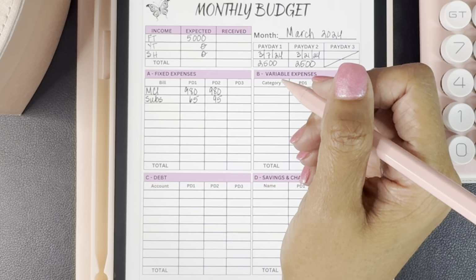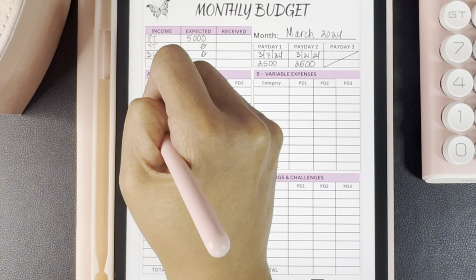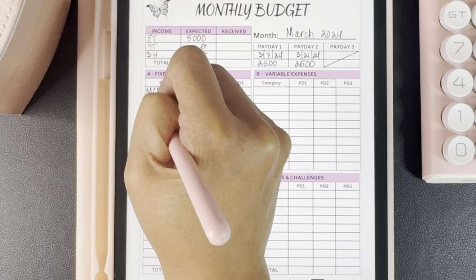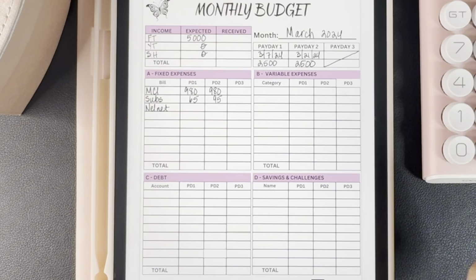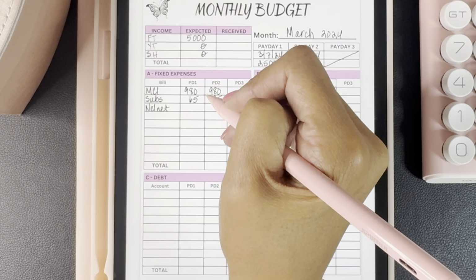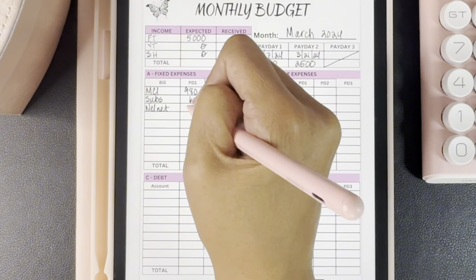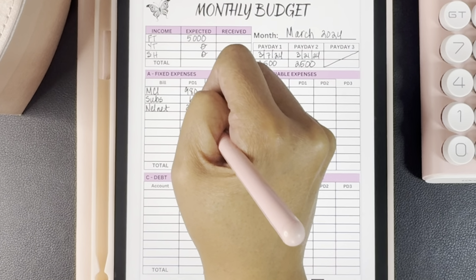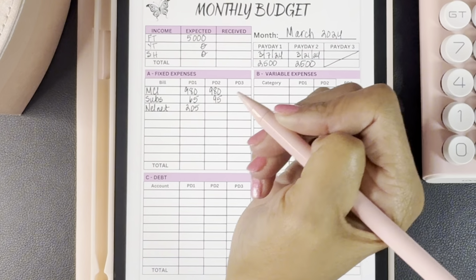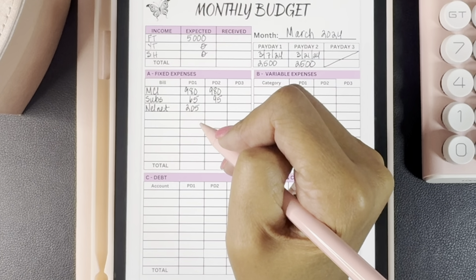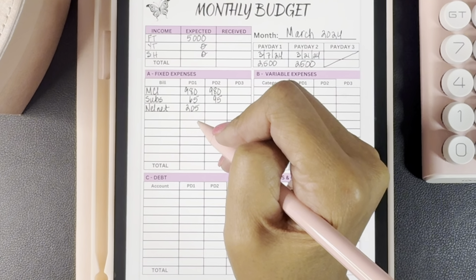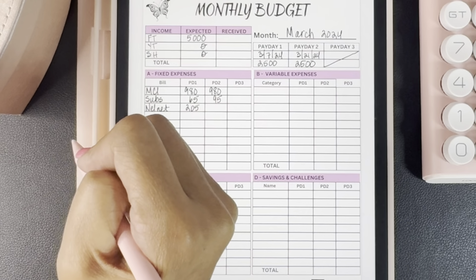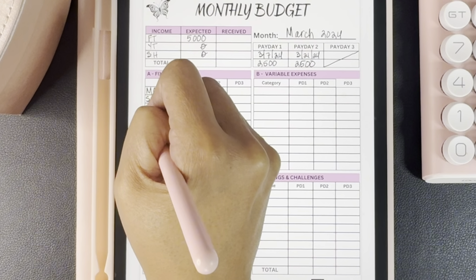After that, I have my student loan on the 11th. I don't split this, so I'm paying it in payday number 1. Then what fixed expense do I have? AT&T.